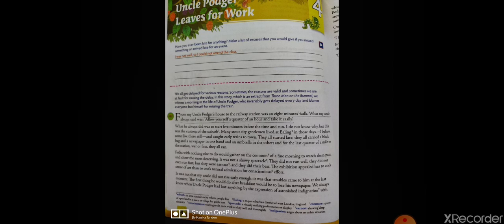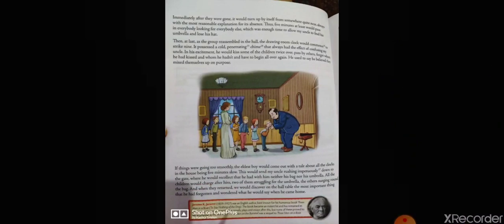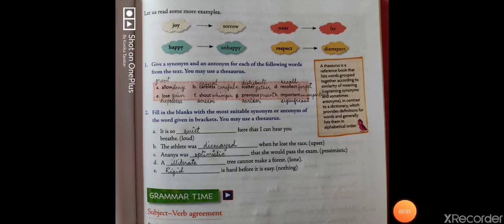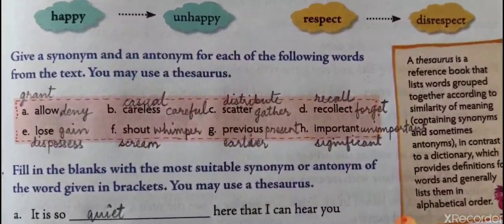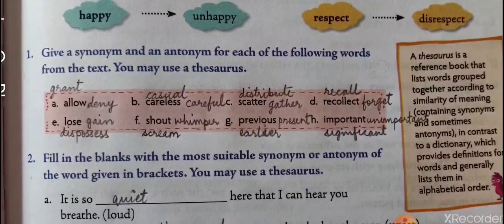So this was the short summary of the chapter, and I would request you to please go back to the video and learn about it more. Let us start with the exercise of this chapter. So starting with the first exercise of chapter number 4, which is on page number 63. Give the synonym and an antonym for each of the following words from the text. You may use a thesaurus.